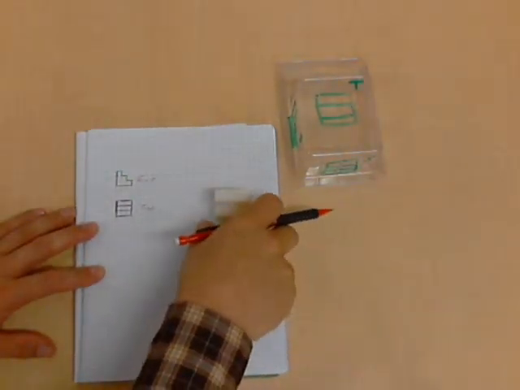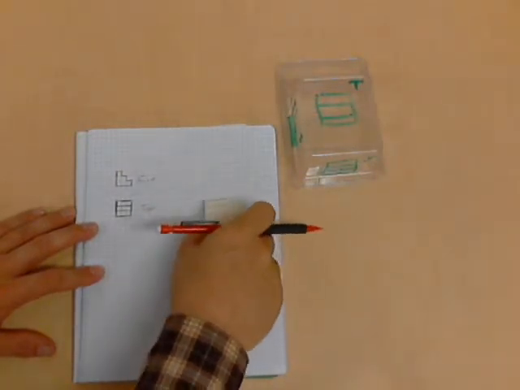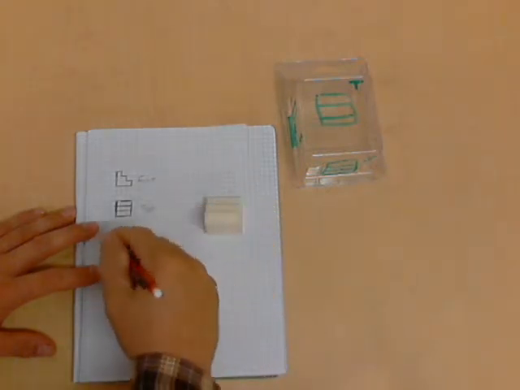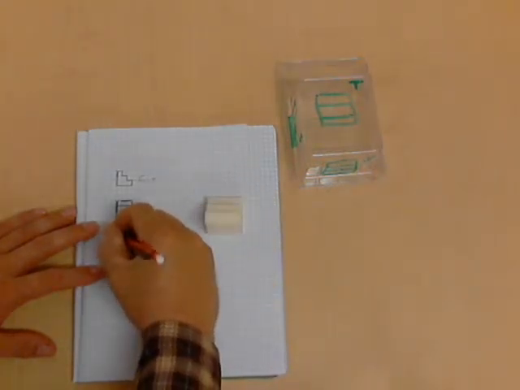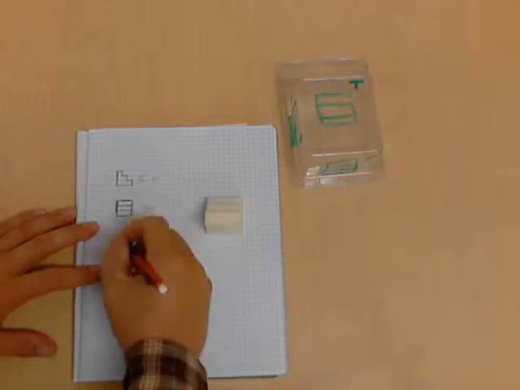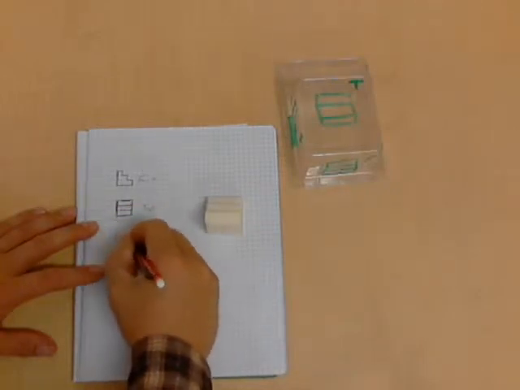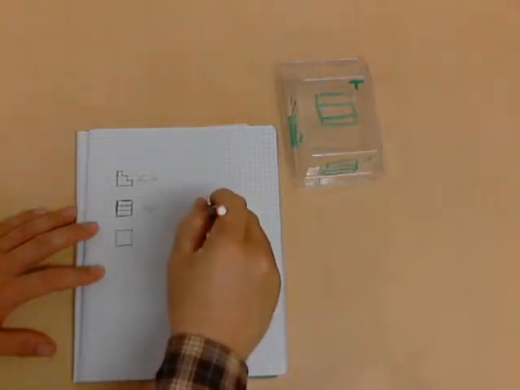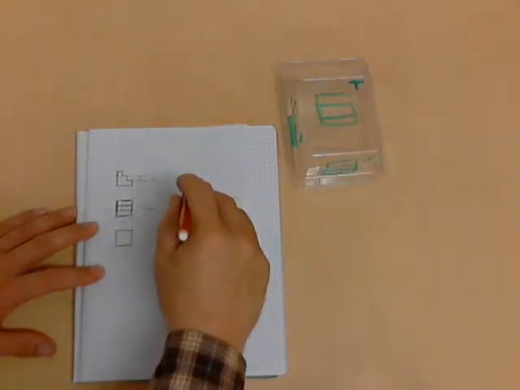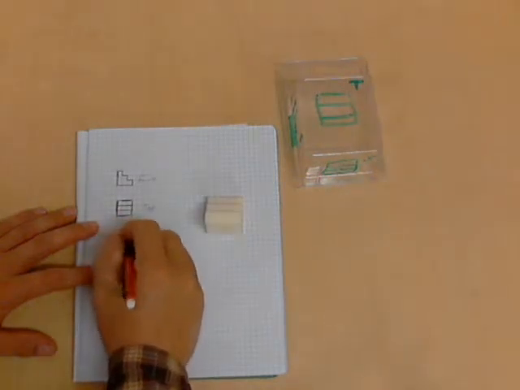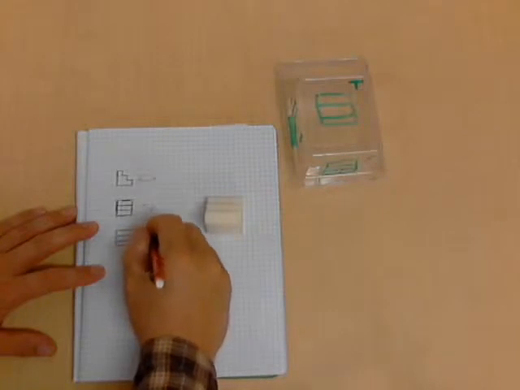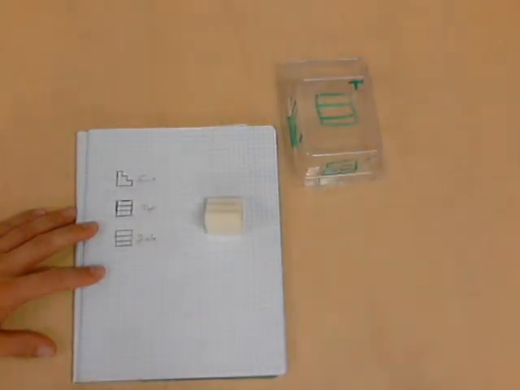Now to do my side view, I turn my object again on its side. Because of the object being what it is, my side view is going to look the same as my top view. So I'm going to again start with my 3 unit by 3 unit box. Up 1 unit, line over, up 1 unit, line over. So again, as I go through and draw this, this would then be my side view. So those are my 3 views of my multi-view.